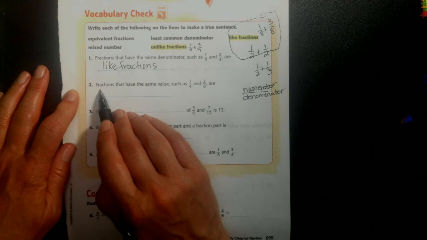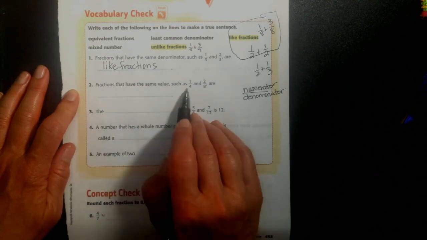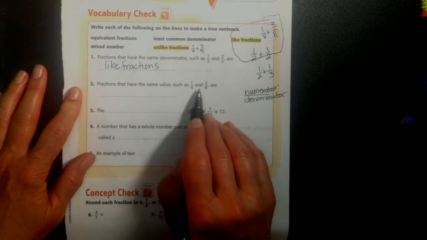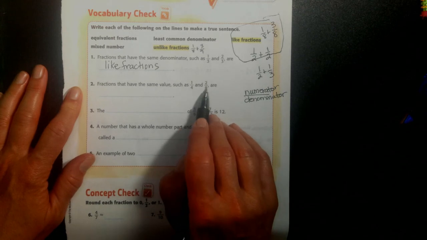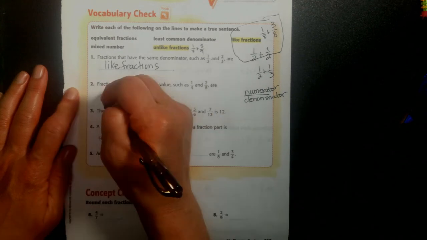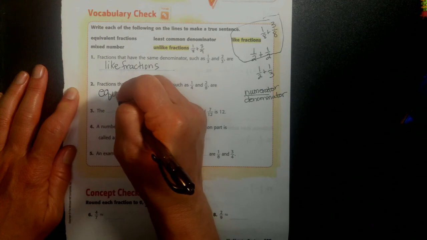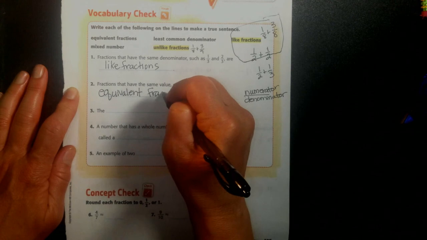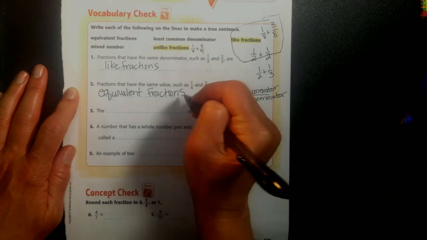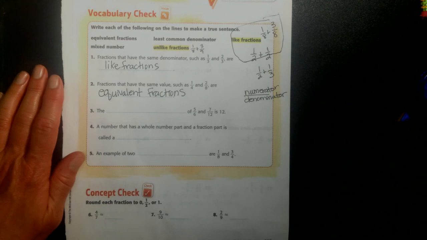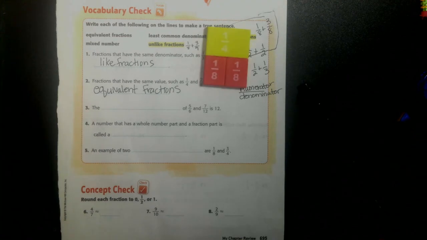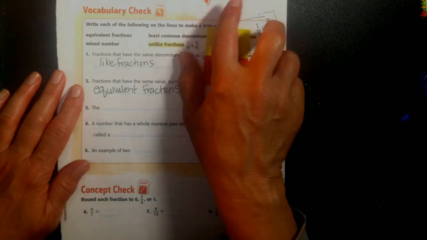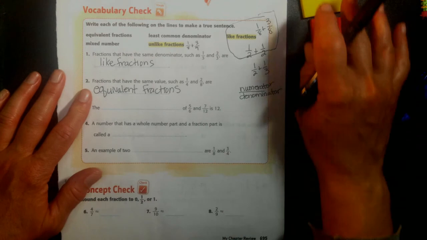Fractions that have the same value, such as 1/4 and 2/8, are, right, these aren't like fractions, they have different numbers, but they have the same value. 1/4 is the same as 2/8. They are equivalent fractions. Like I have my handy dandy fraction pieces, so you can see 1/4 is the same as 2/8. They are equivalent fractions.